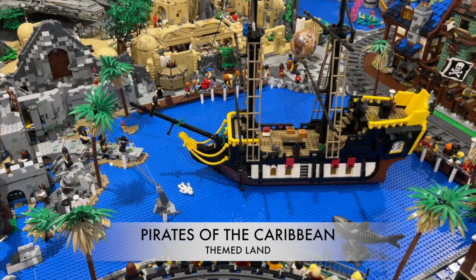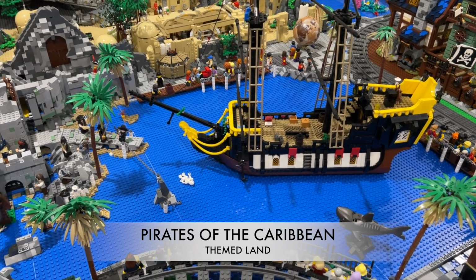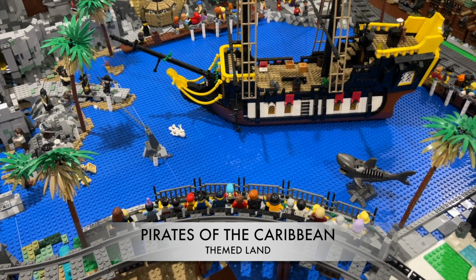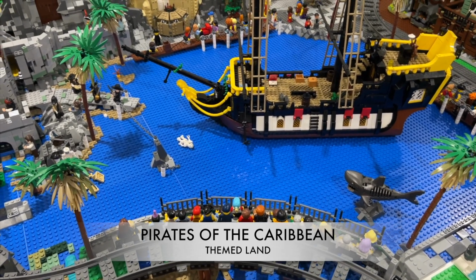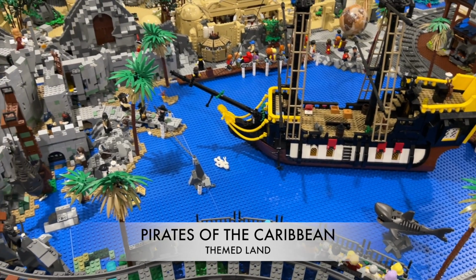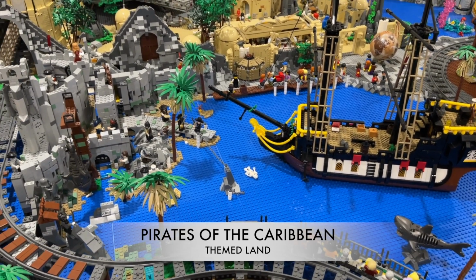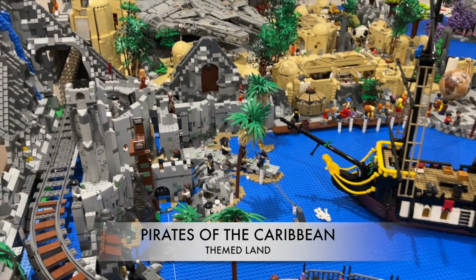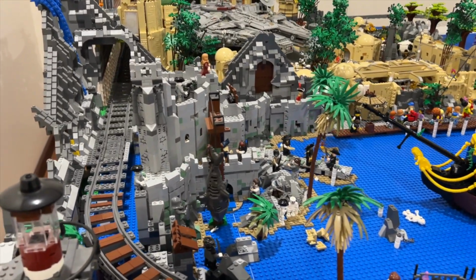Next up is a themed area based on Pirates of the Caribbean, one of my most favorite rides at Disneyland. I tried to replicate that climactic battle with the Black Pearl and the fort, where the little ships that you were on just went through the battle and you just felt so immersed in it.